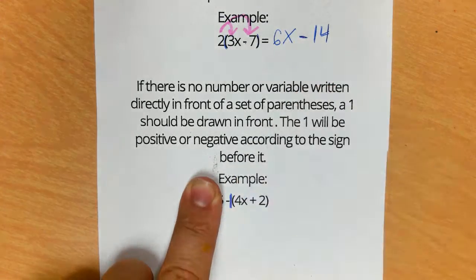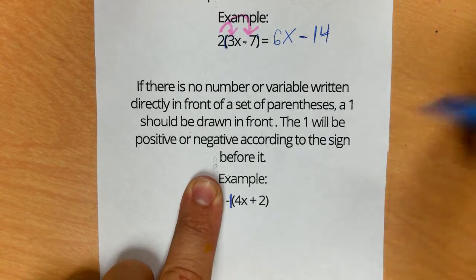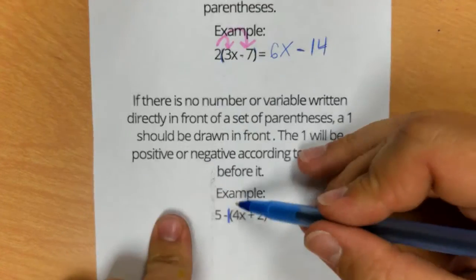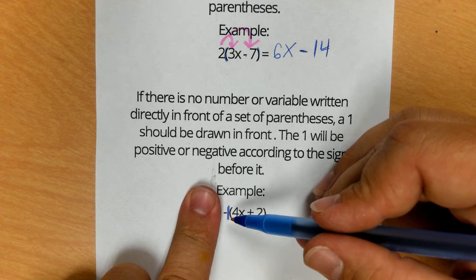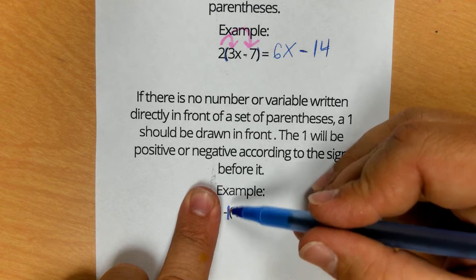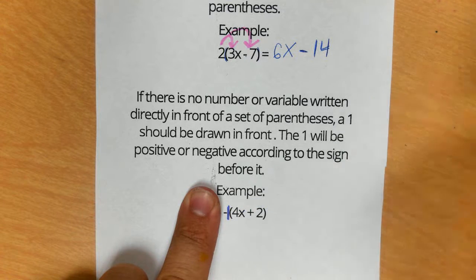So we're going to write a 1 there. Treat it like it's -1. If you see 5 minus parentheses, you need to treat this as if it's 5 plus -1 times all this. And all it's going to do is flip the signs of everything in the parentheses.